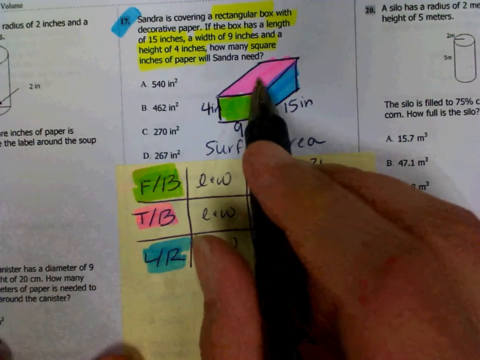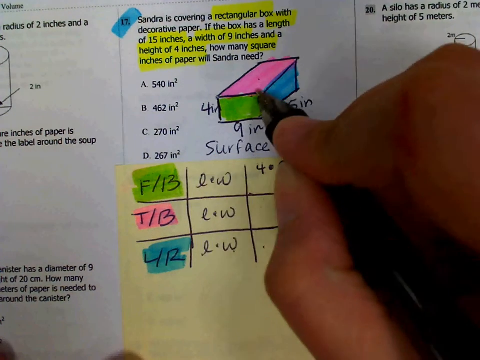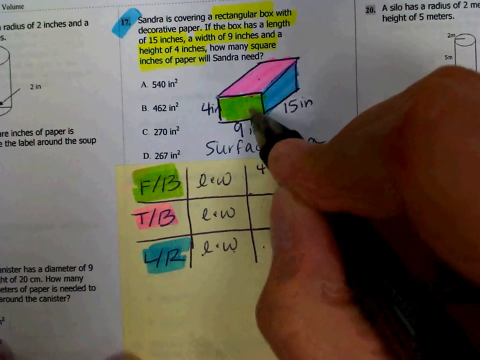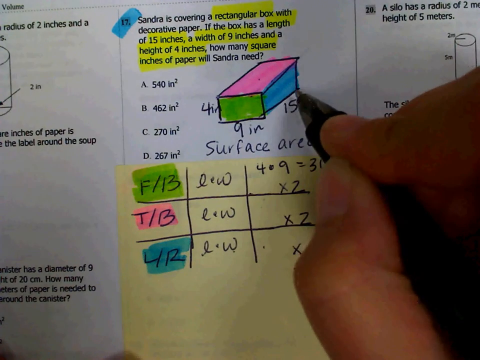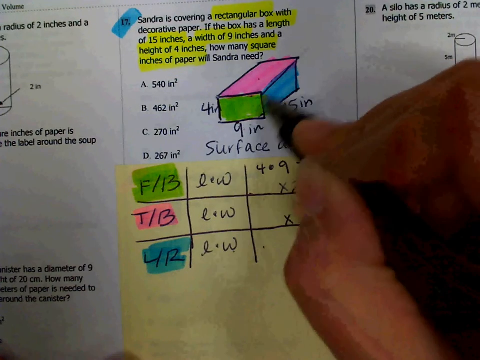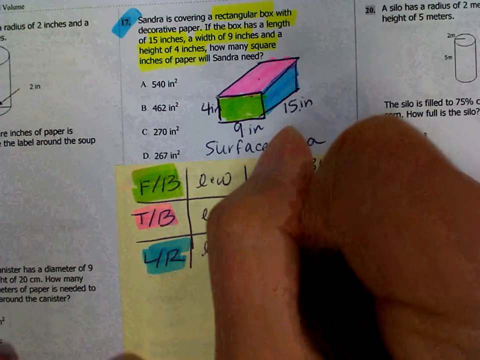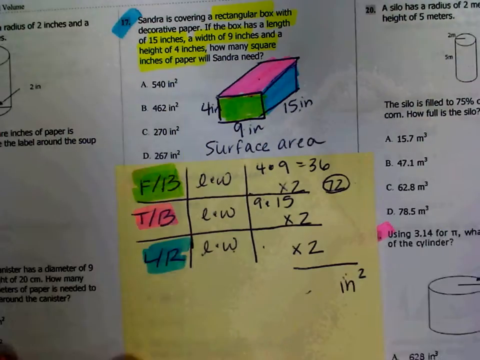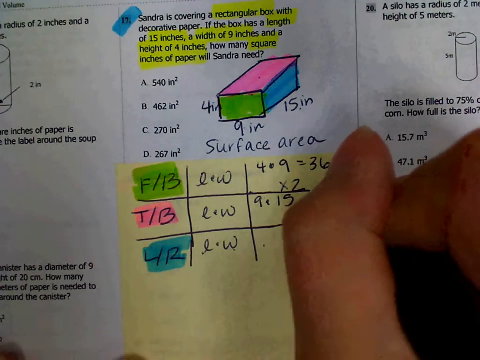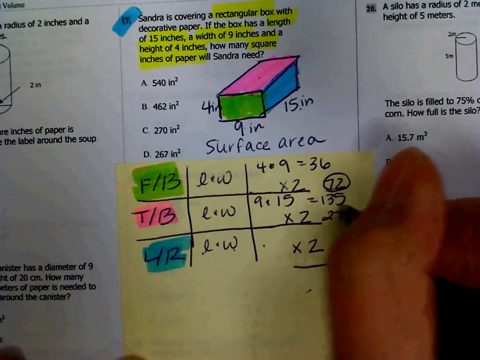If I look at my pink rectangle, I need to figure out what this front value is and what this long value is. Now, there's no numbers written there, but I can look down because rectangles have parallel sides. This front value I can see as 9, and this up and down value I can see as 15. So my dimensions are 9 times 15. When you multiply 9 times 15, you get 135. There's 2 of those, so when I multiply that by 2, it's 270.